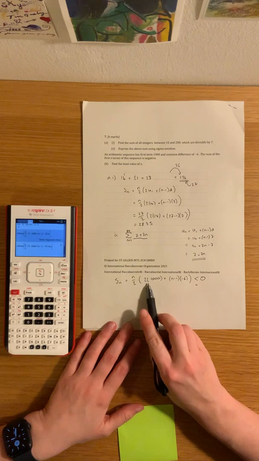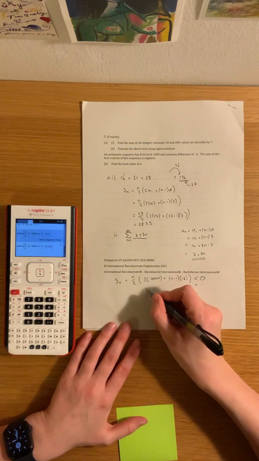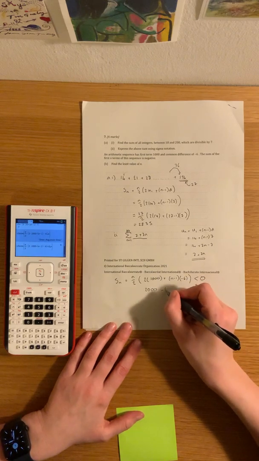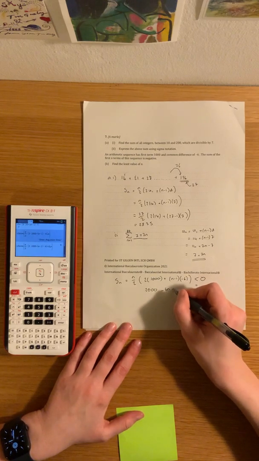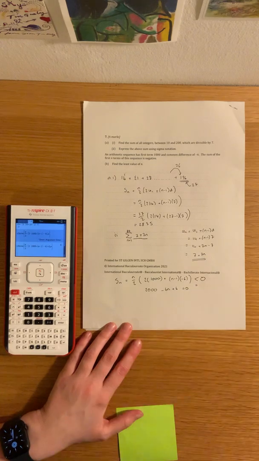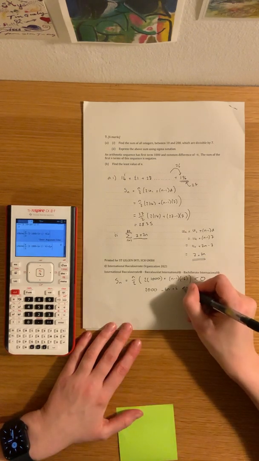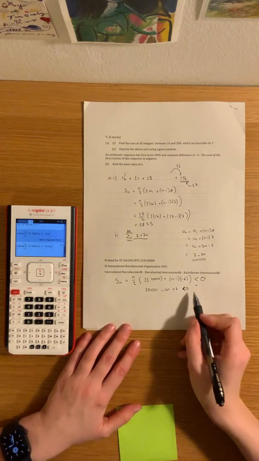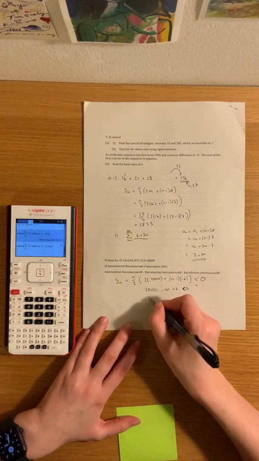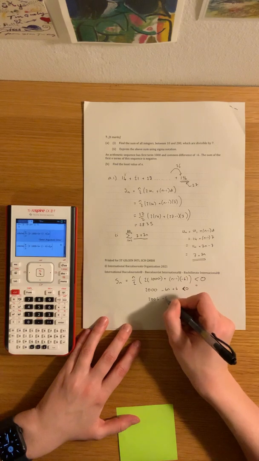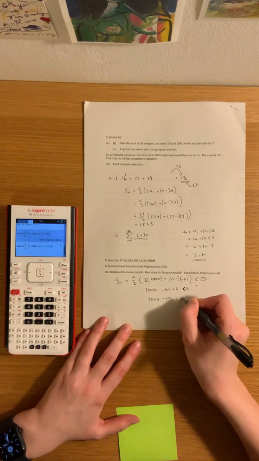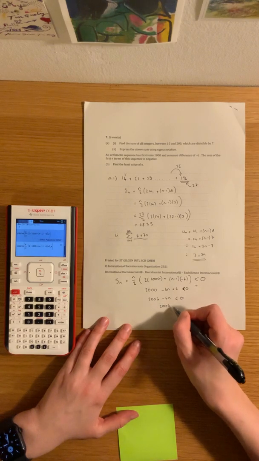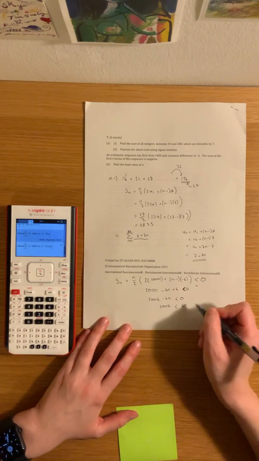So what we're saying is 2 times 1,000, so 2,000 minus 6n plus 6. That's what needs to equal 0. Or you know what, if I'm doing it by hand and don't need to keep the calculator happy, that needs to be less than 0. So 2006 minus 6n is less than 0. I can add on that 6n, so 2006 is less than 6n.